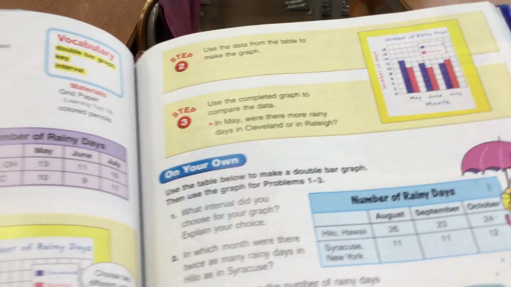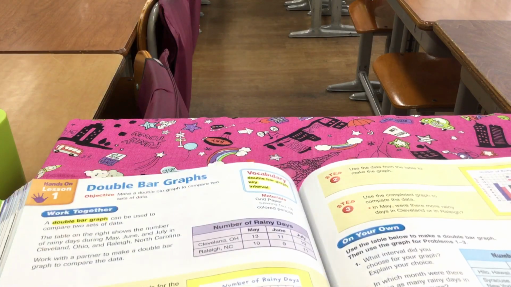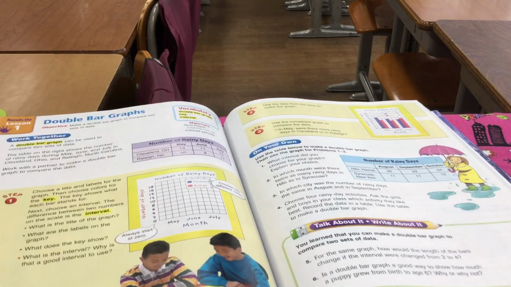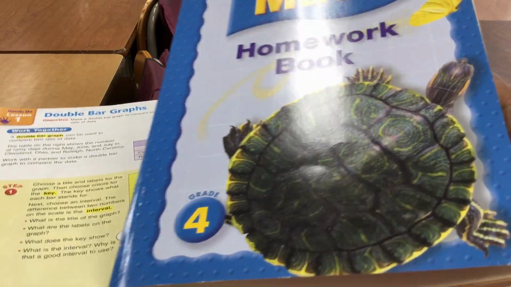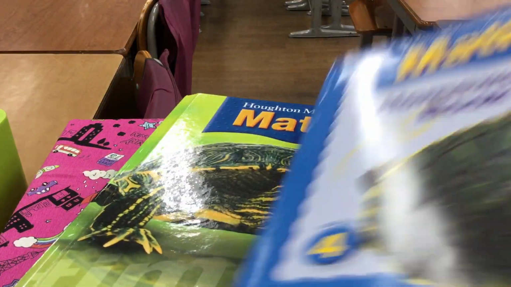Okay? Now, for your homework this evening, just to give you some extra practice. So I've showed you the textbook that we use. This is the workbook, the homework book that goes with the textbook.